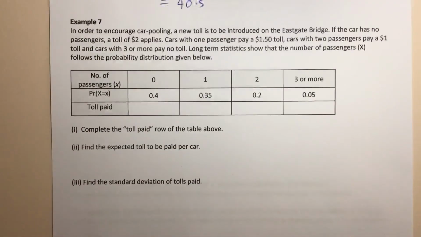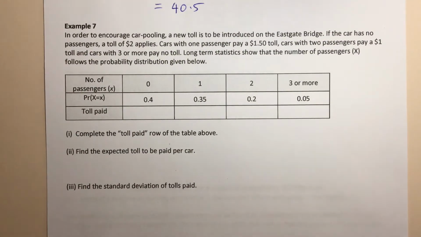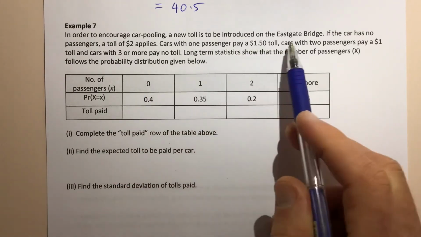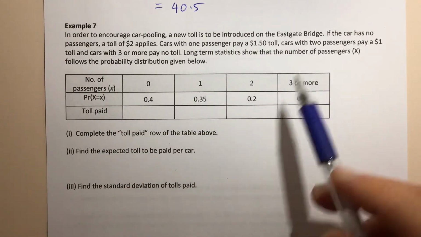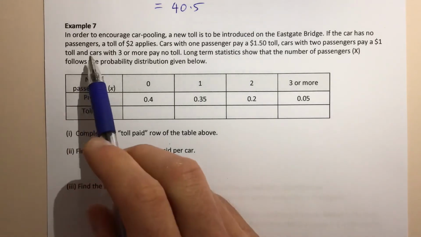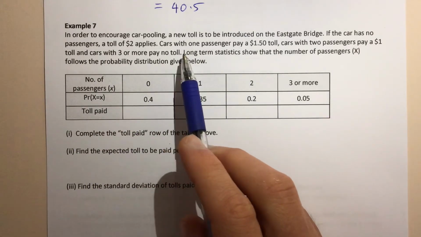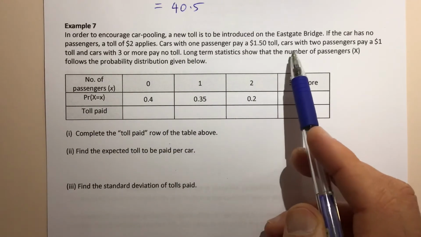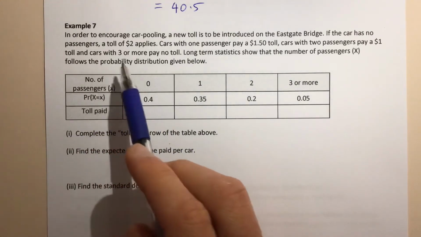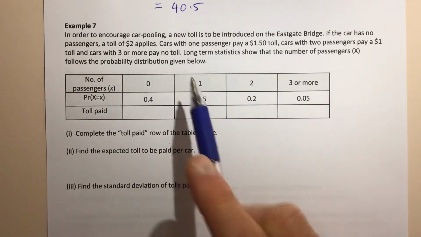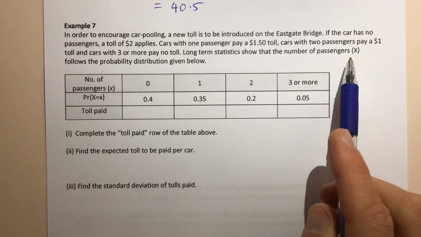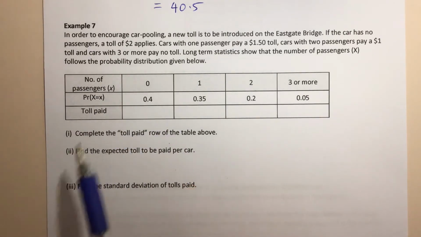All right, example 7, back to a worded problem here. In order to encourage carpooling, a new toll is to be introduced on the East Gate Bridge. Oh, it almost sounds like something that exists. If the car has no passengers, a toll of $2 applies. Cars with one passenger pay a $1.50 toll. Cars with two passengers pay a $1 toll, and cars with three or more pay no toll. Long-term statistics show that the number of passengers, which we're calling X, follows the probability distribution given below.